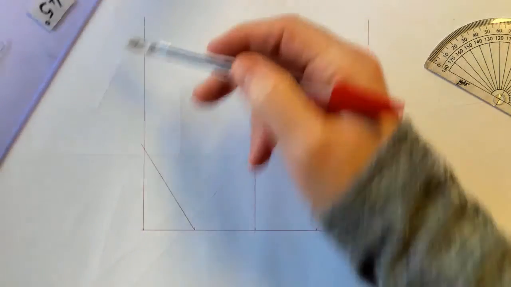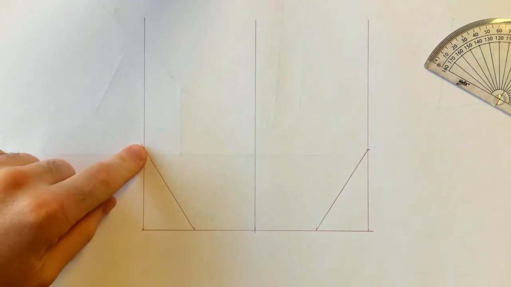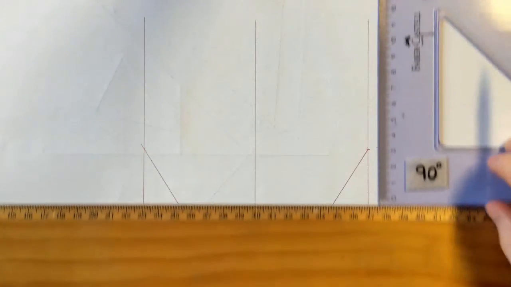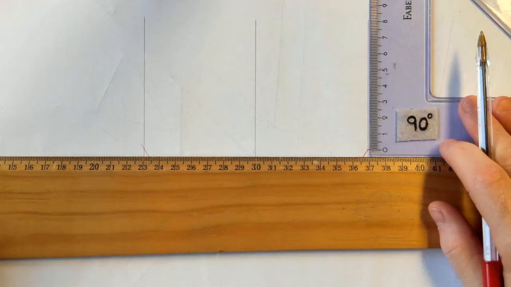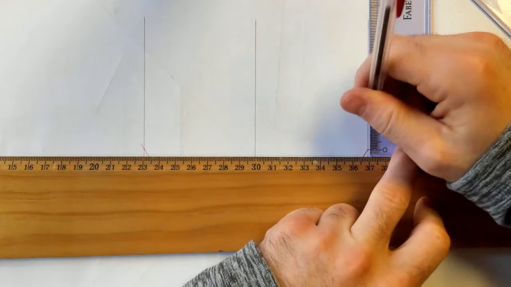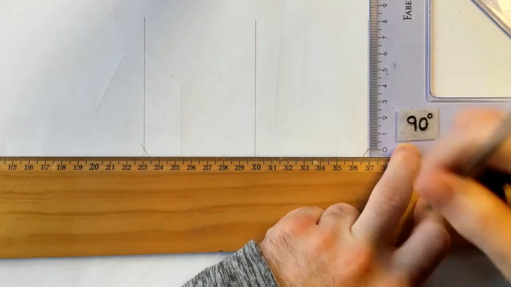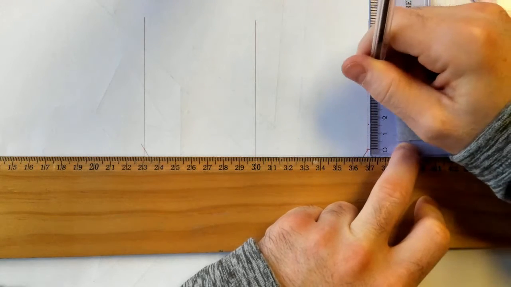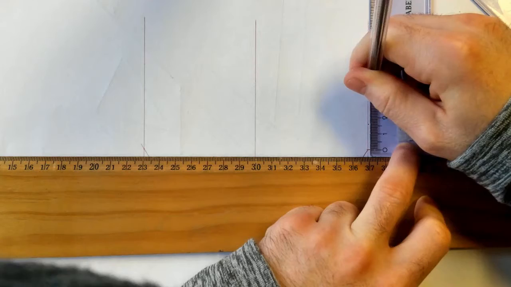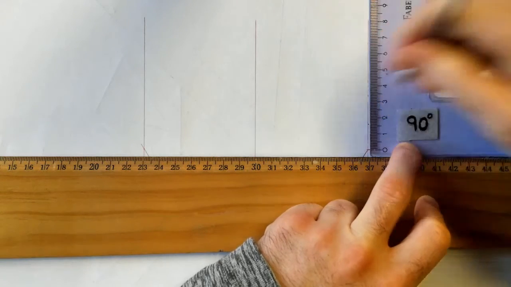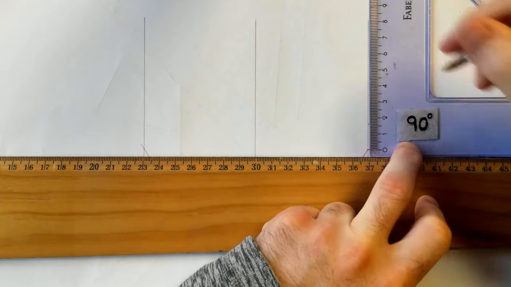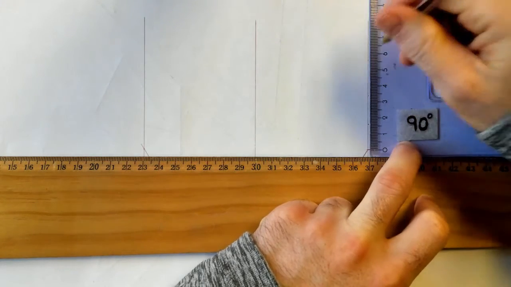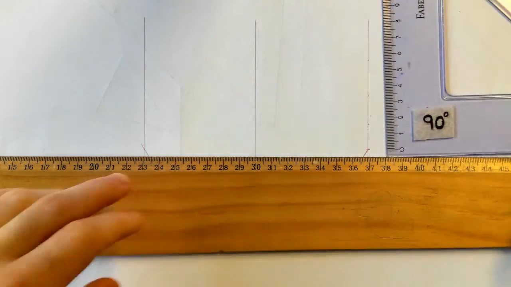And from this point here, okay, I'm now going to measure up 16, 18 and 22, okay? So I'll do it actually on this side, 16, 18 and 22. So I'll start off with 16. So there's my 16. 16 plus 18 is actually 34. And 34 plus 22 is 56. Just a little bit of maths there. Obviously you could measure these individually.